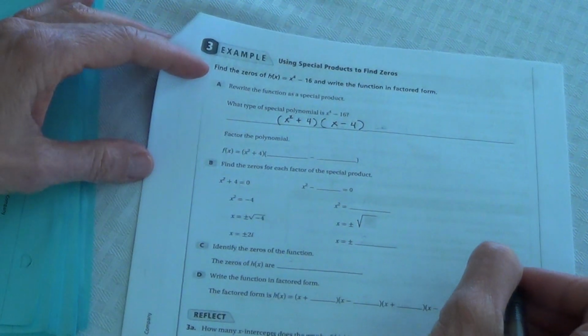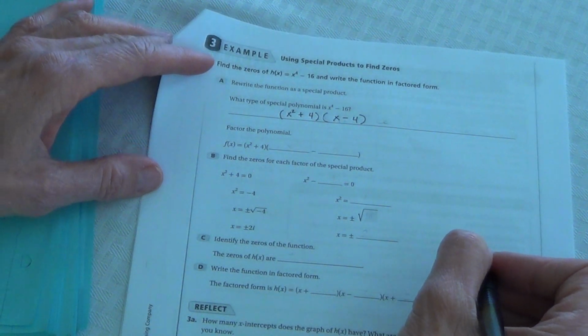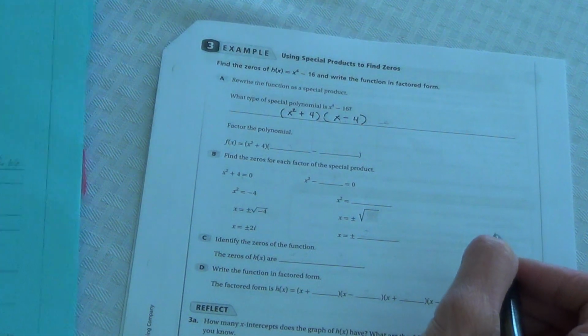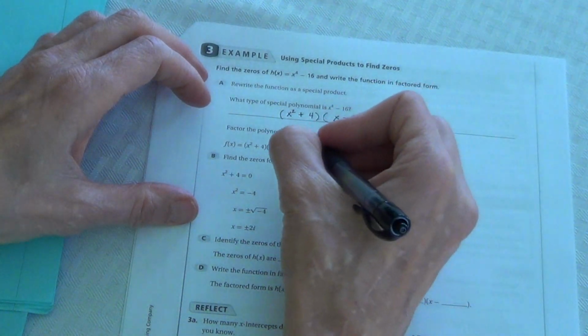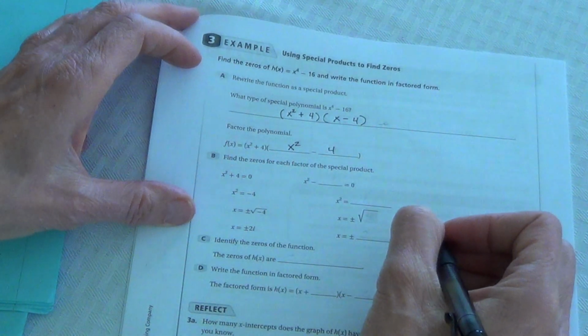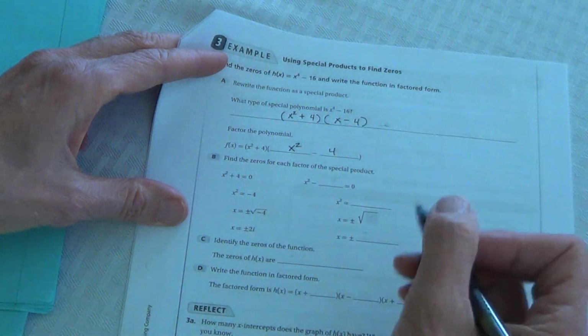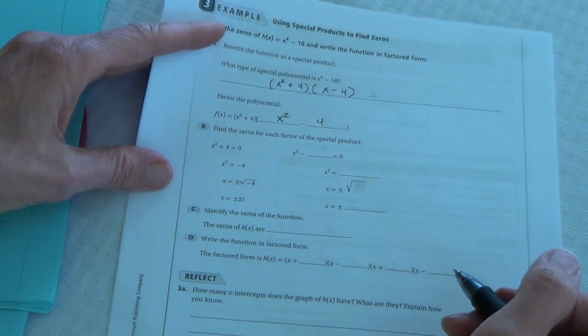Okay? The next thing that you do is you would factor down the polynomial. Well, we did that. x squared minus 4. Oh, I guess you were supposed to say that that was a difference of 2 squares. Sorry. I have trouble filling in their blanks sometimes, as you guys know.